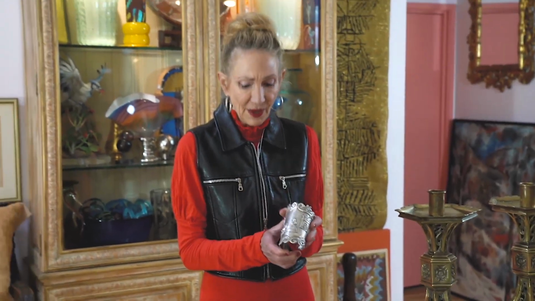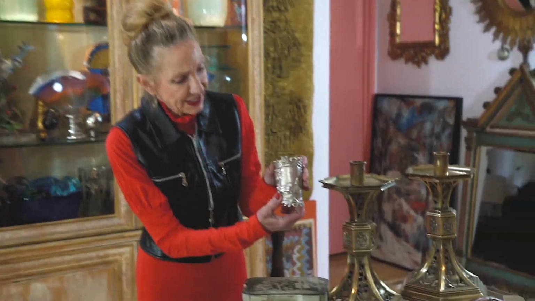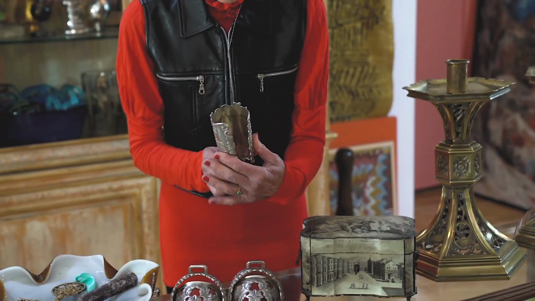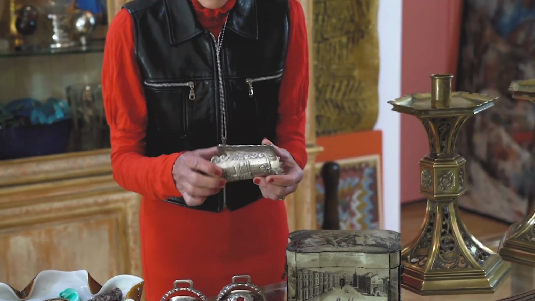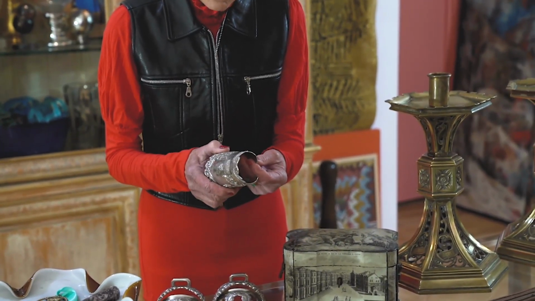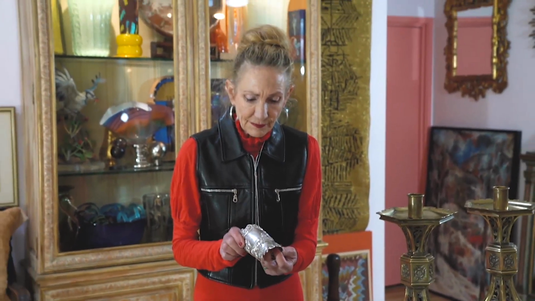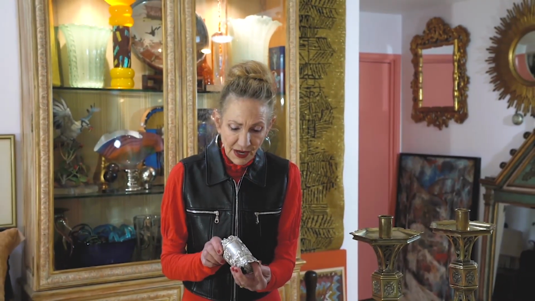How do you know that? Well, can you see how it flexes? Silver is very soft, it's very malleable. And so you can usually tell silver, sterling, by the softness of it. And you can feel it too. It'll feel kind of buttery and soft. Whereas these are cold and harder.